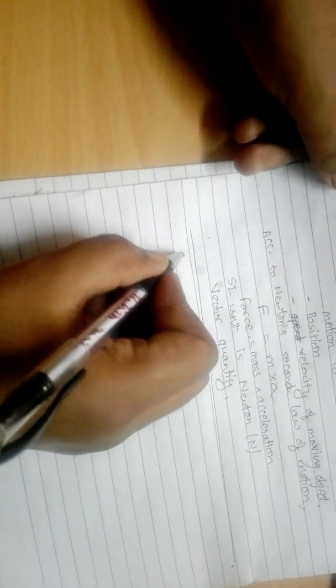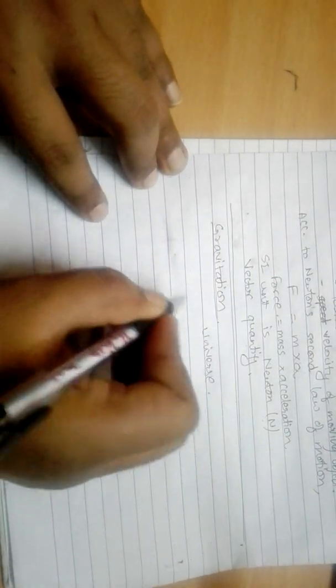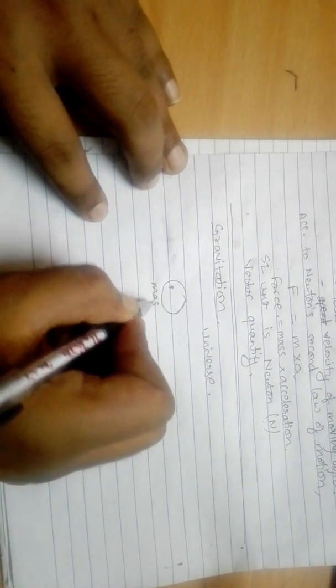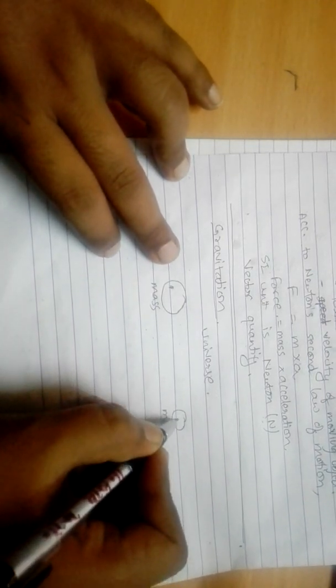In grade 10 we are going to talk about a specific type of force, that is gravitation. Now in the universe, if an object has certain mass, then it tends to attract another object having mass.